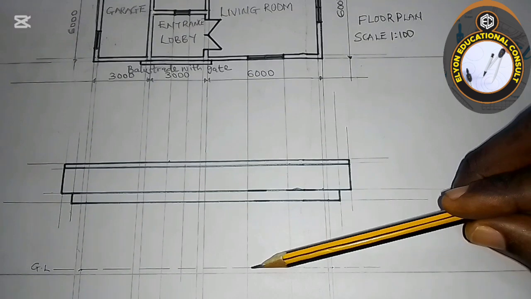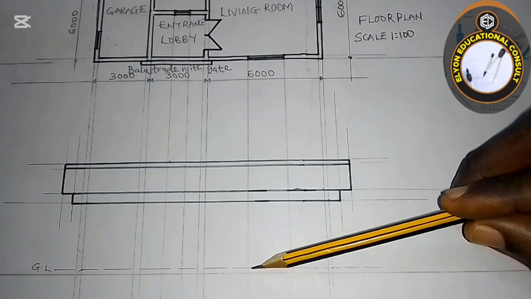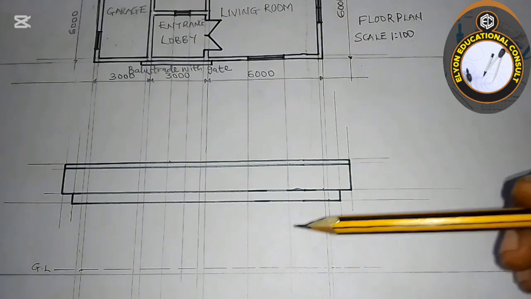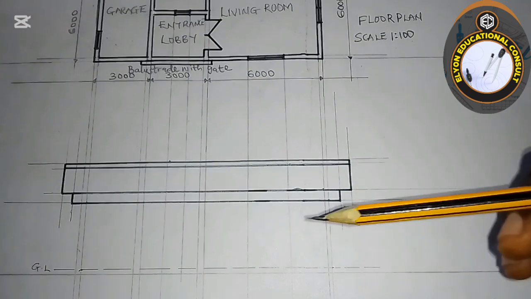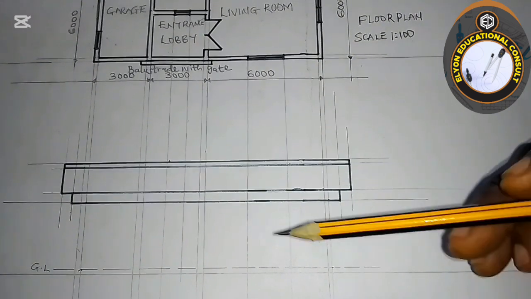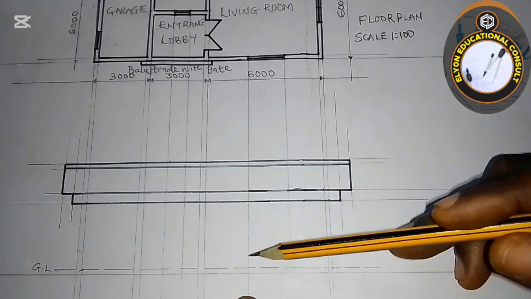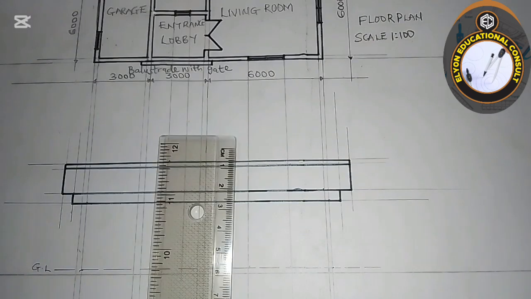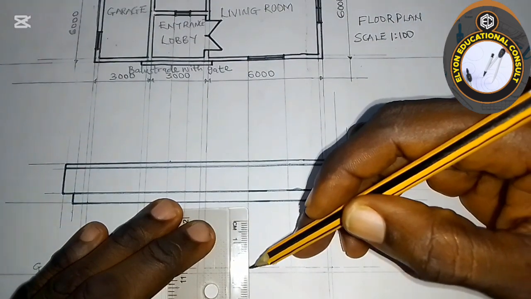The usual height of a window is always the same height as the door. Okay, if you watch buildings very well, the windows and the doors are always of the same height. So the standard height for a door from the floor is always 2100, that is 2.1. So from this floor now, I'm going to take 2.1 like this.